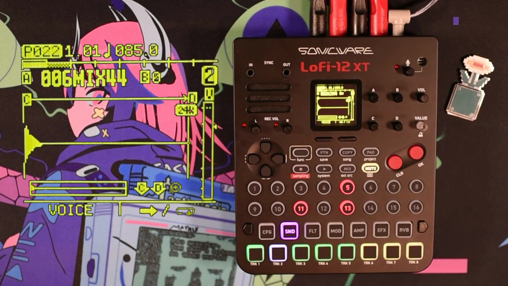So it's subjective. The goals you have for your mix could depend on the sound you're using, the genre of music you're trying to make, and many other things. But hopefully after watching this video, you'll have a better idea of how to approach those goals with the tools built into the Lofi12 XT. Alright, let's get mixing.